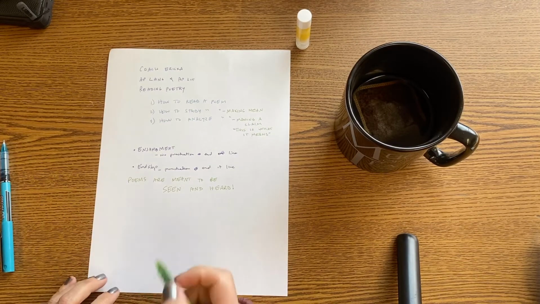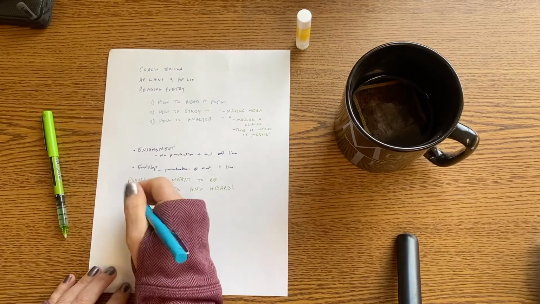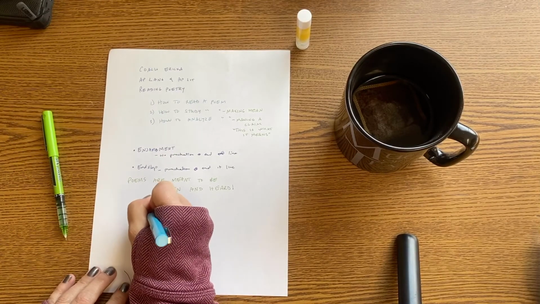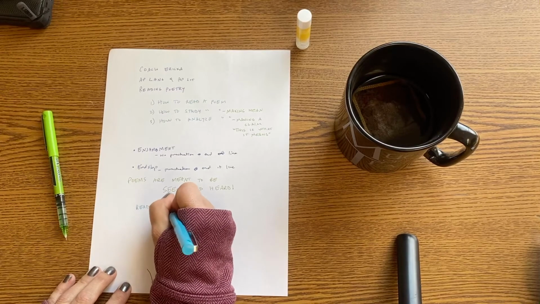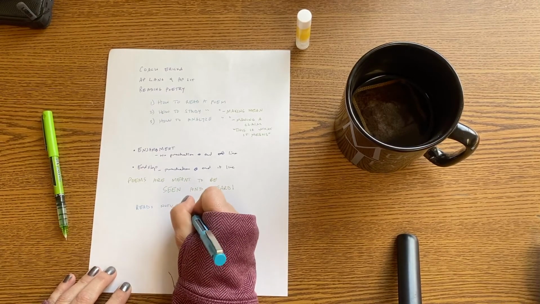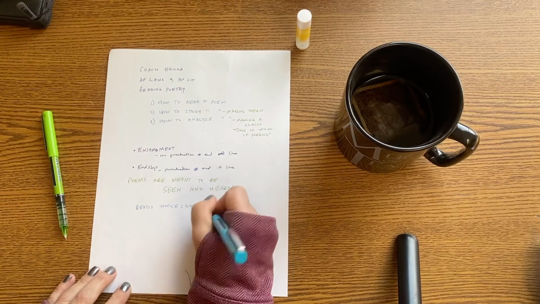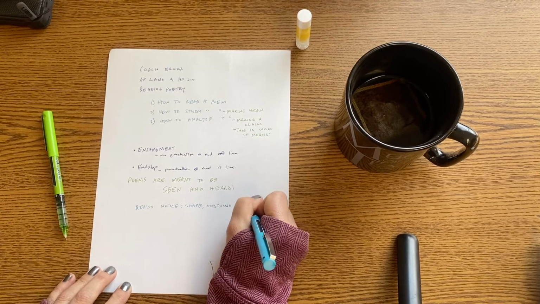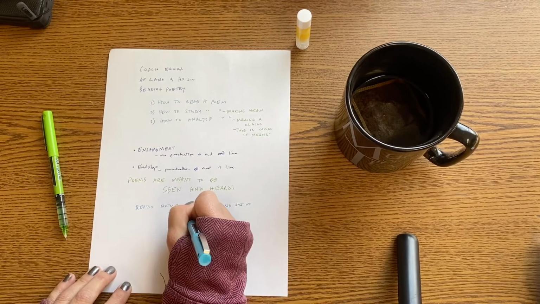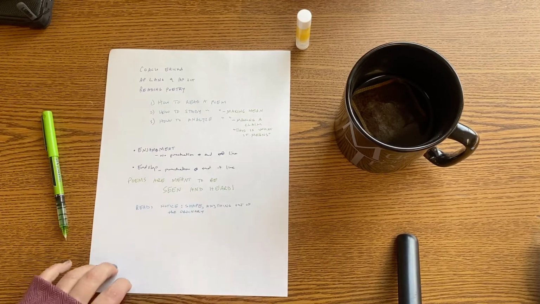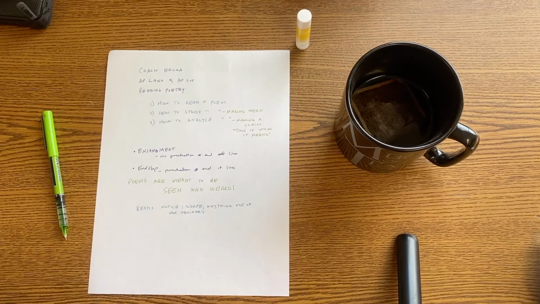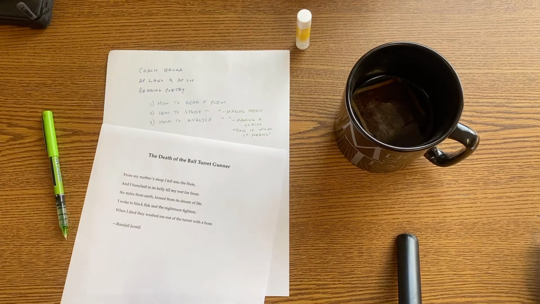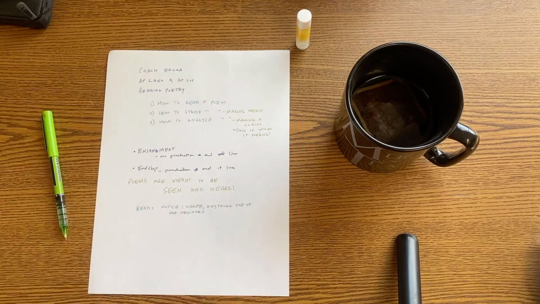So first, we're going to find a new color. Notice. Shape. Anything out of the ordinary. And what does that mean? Well, maybe funny words are capitalized, like in The Death of the Ball Turret Gunner, the word State is capitalized. That makes me go, why is that capitalized, right? We should be asking those questions.